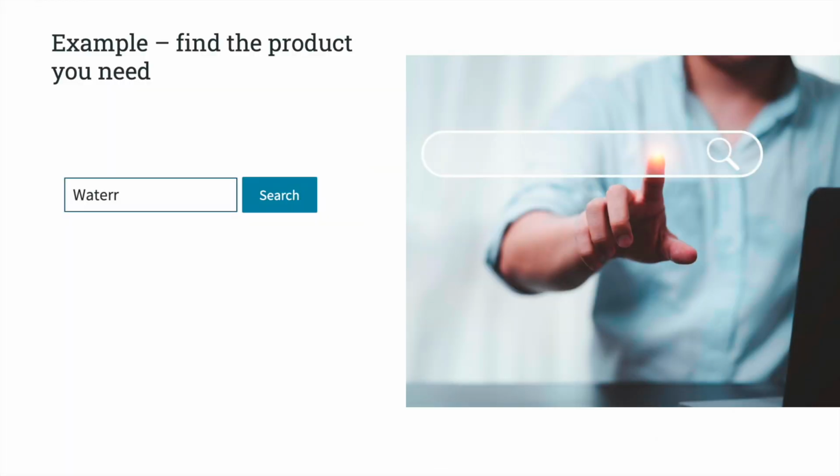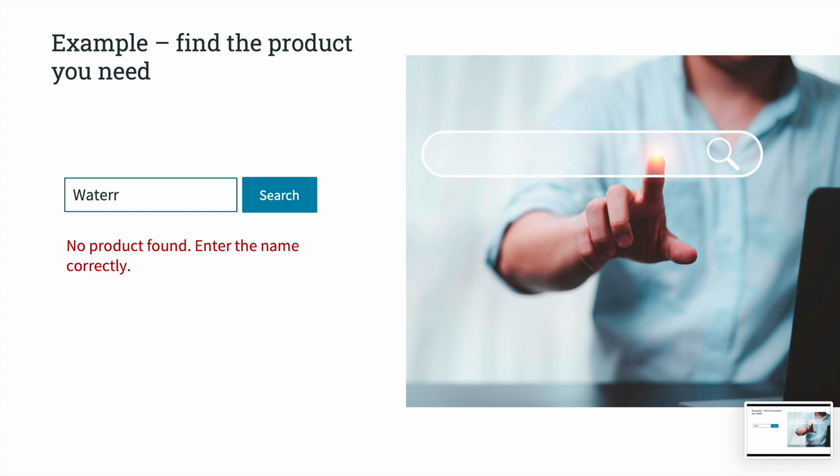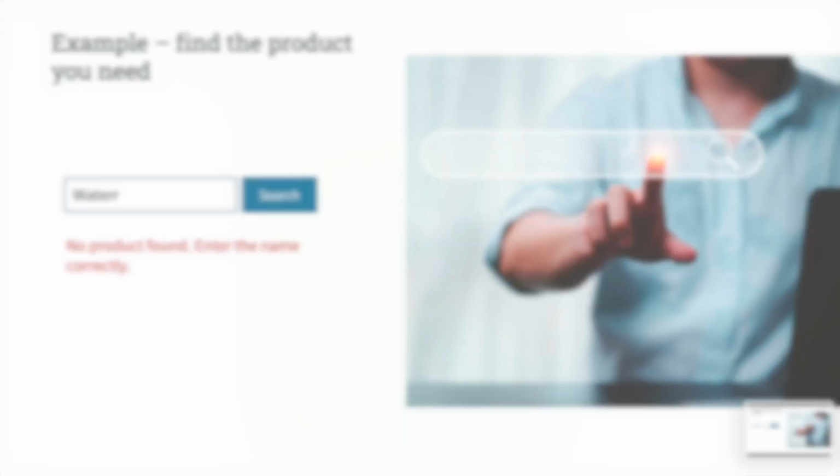Another example is finding the product you need. So imagine you want to buy something, for example, a bottle of water, and you type water, but then you make a typo. You press search, and then you get a message, "No product found, enter the name correctly." This is to some extent an acceptable behavior, I would say, but it's still not very delightful. So I'd expect a product to do much better than this. It should directly recognize that the user has made a typo and should propose an appropriate correction.